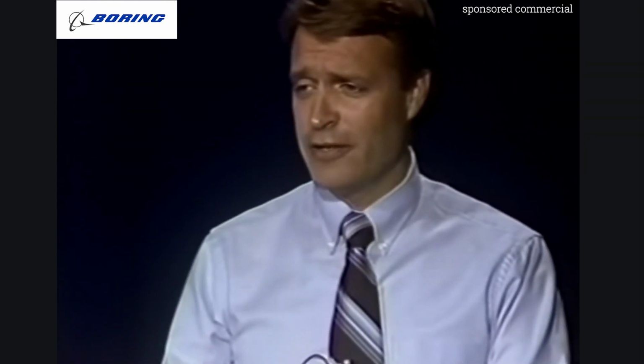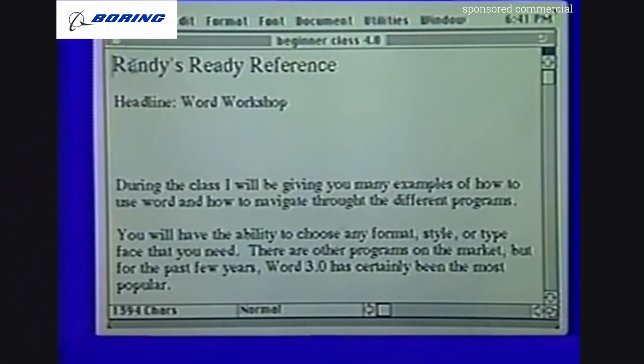Now it's time that we turn to the computer. So what I have done is I've already opened up a document in Microsoft Word 4.0. You'll see it's called Randy's Ready Reference. All you do is double click on the application, and you will get a blank piece of paper, or if you have already done a document, as I have here, all you need to do is double click and that will launch that application, and you'll be able to start working in that.